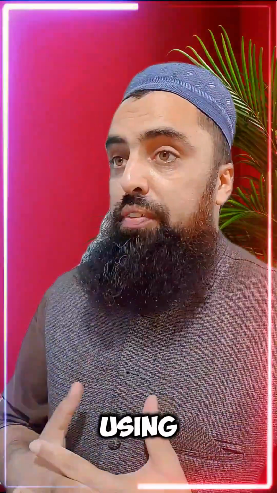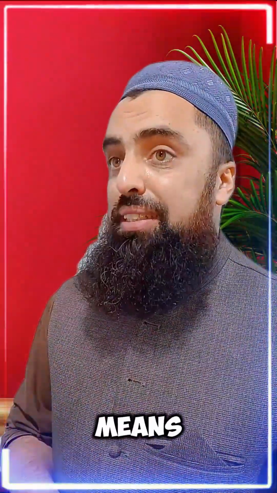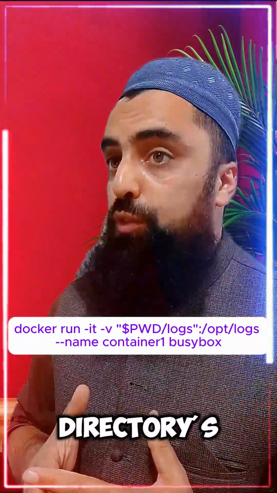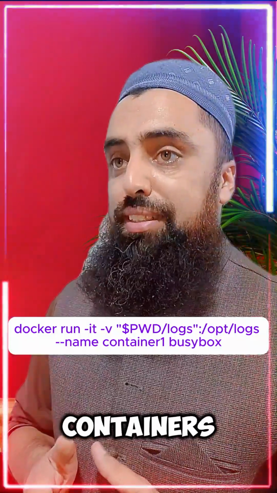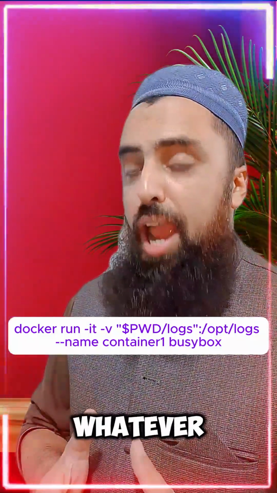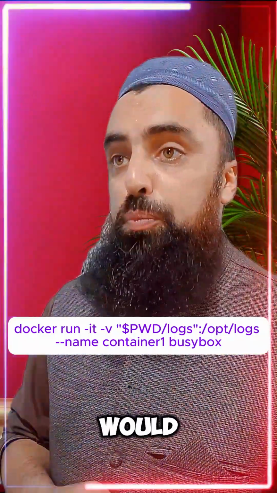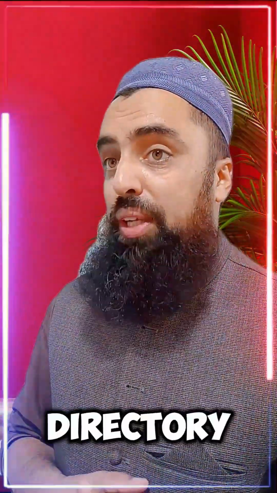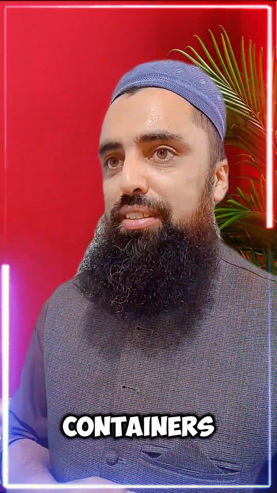And while we are using the bind mount, we will use the -v flag while running all those containers so that they can use this directory. It means that we can mount the same directory with the help of the -v flag, mentioning the directory's full path so that all the containers can see this path. And whatever happens to this directory would be automatically replicated on all the containers because this directory is mounted on all of them.